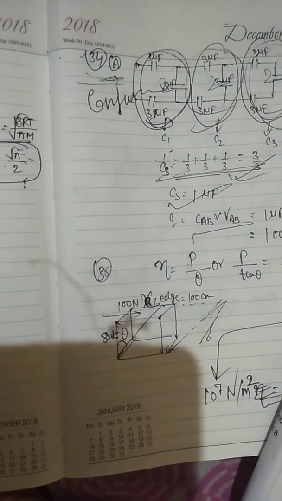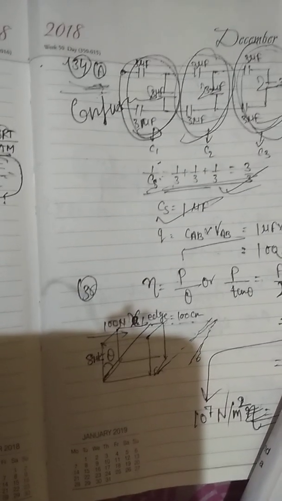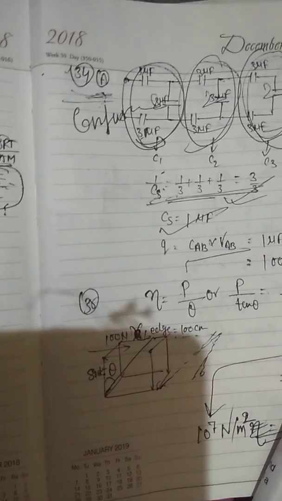35. A cube of aluminium of size 10 cm is subjected to a shearing force of 100 Newton. The top surface of the cube is displaced by 0.01 cm with respect to bottom. The value of modulus of rigidity is.